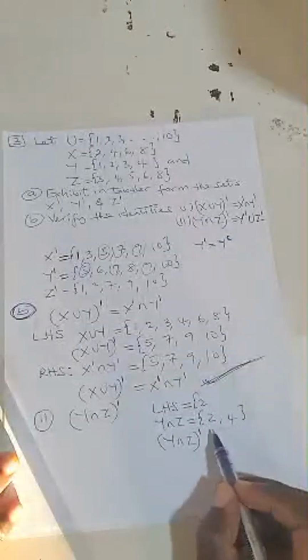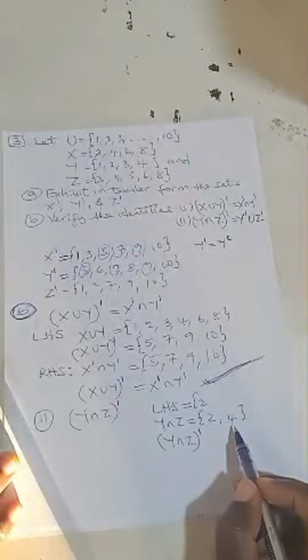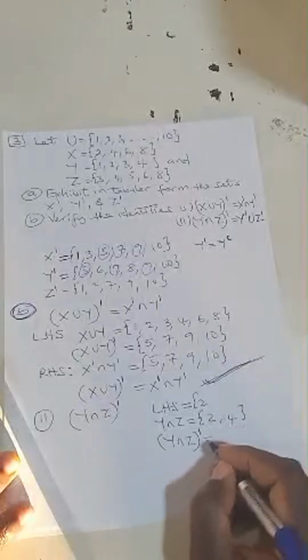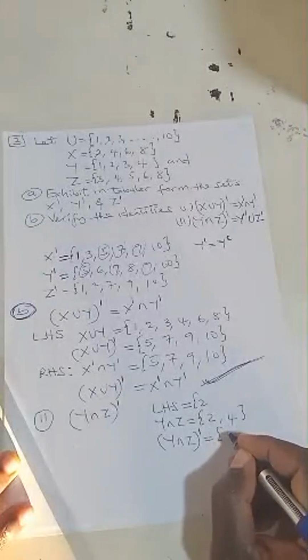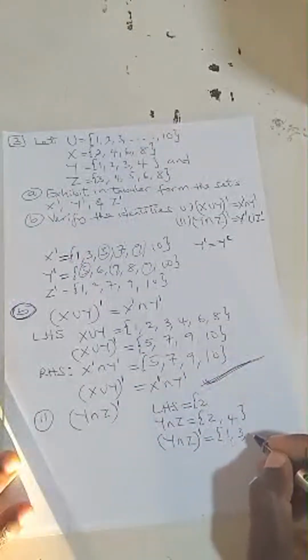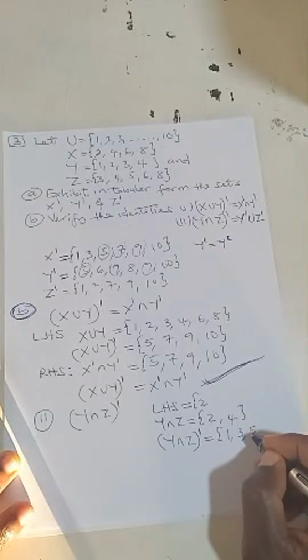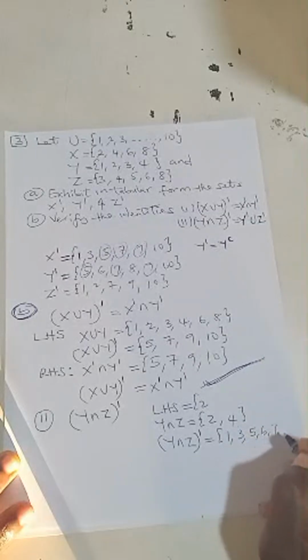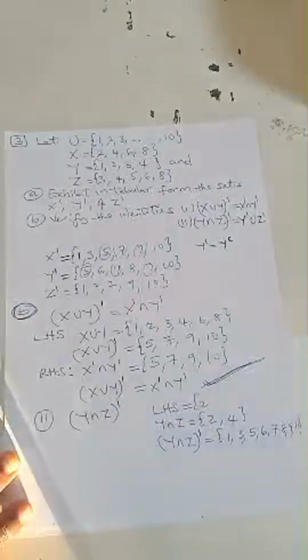So let's now get the Y intersect Z complements. You're going to remove 2, 4 from the universal set, and that will be equal to 1, 3, 5, 6, 7, 8, 9, 10. So that's that on that.